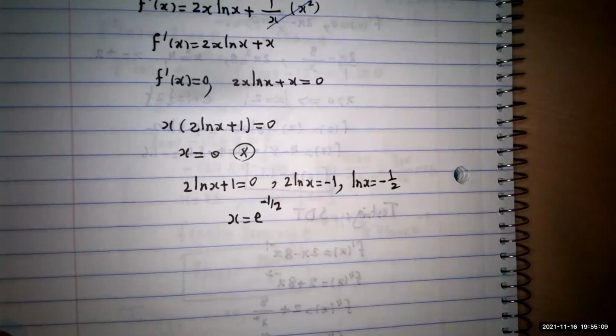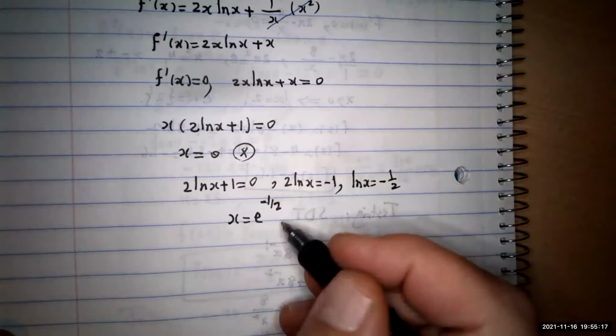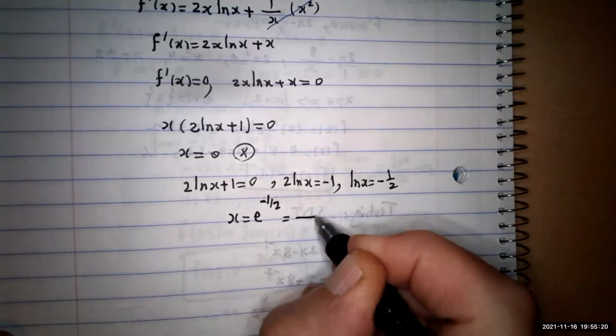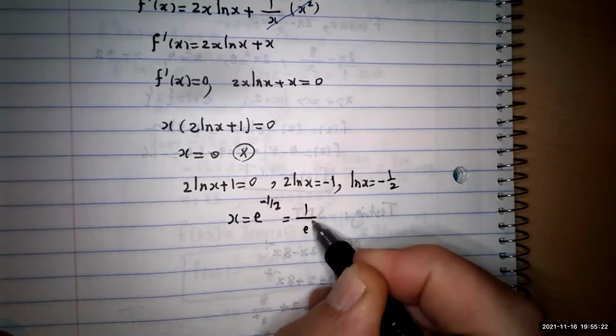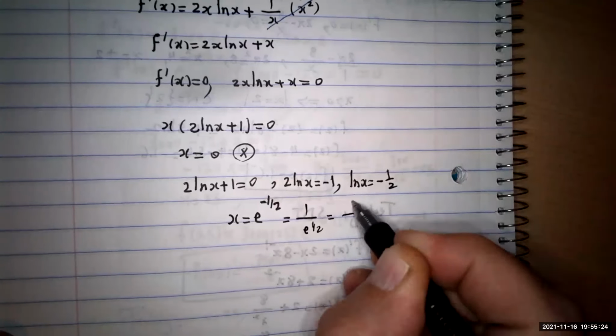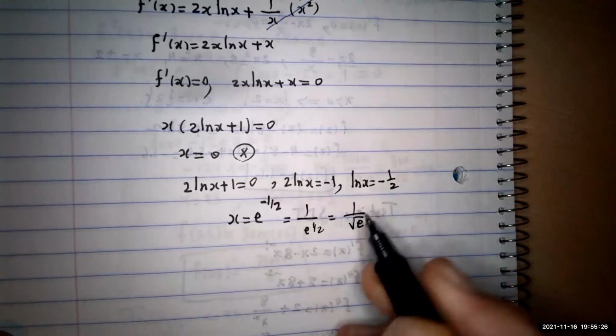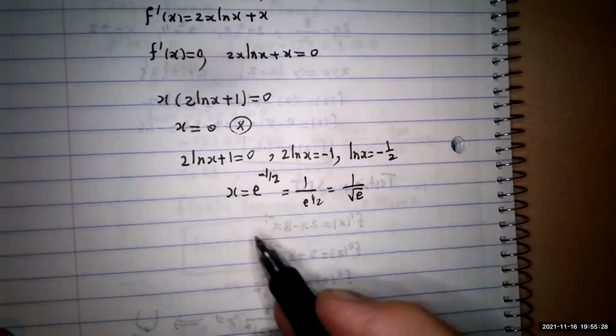You can keep it as is, or you can use your calculator from now on for the rest of the problem. If you want to keep it, you have to write it in the positive format. It's going to be 1 over e to the half, which is 1 over radical e, if you don't want to use your calculator.